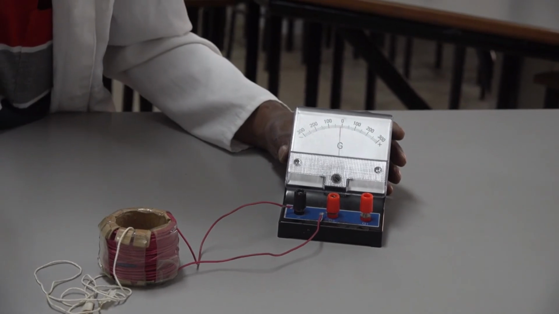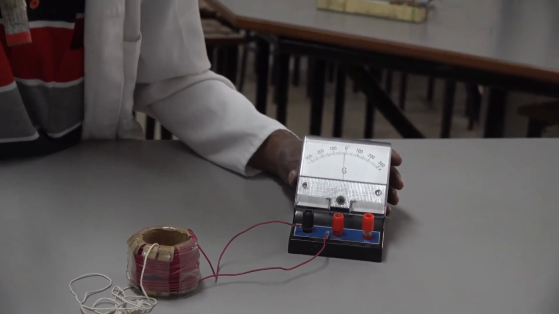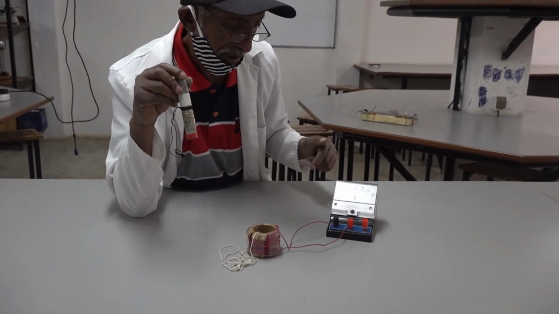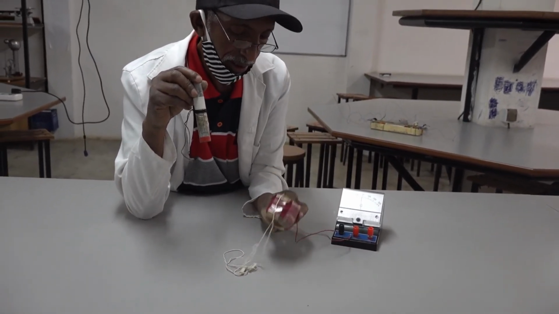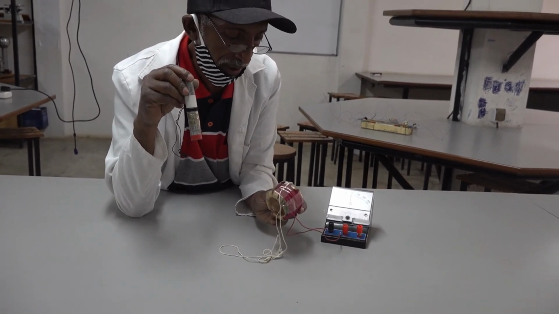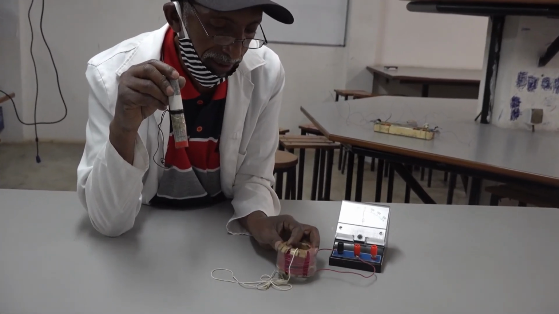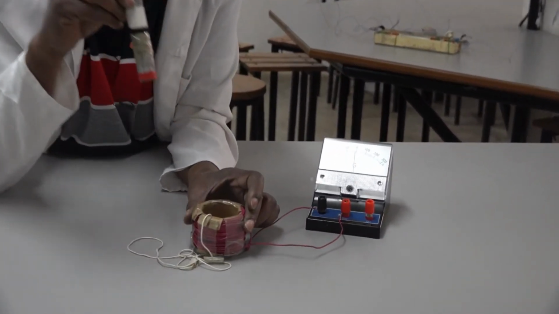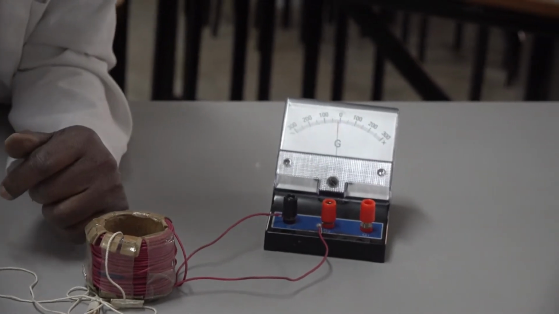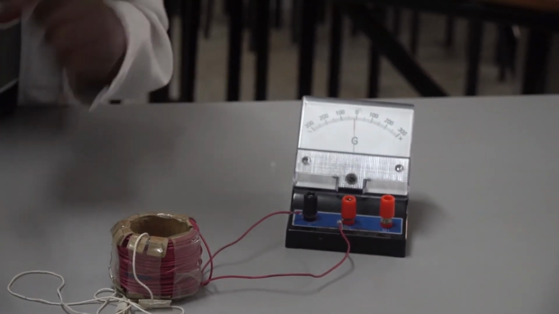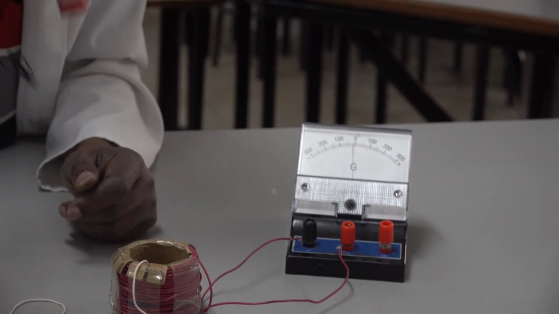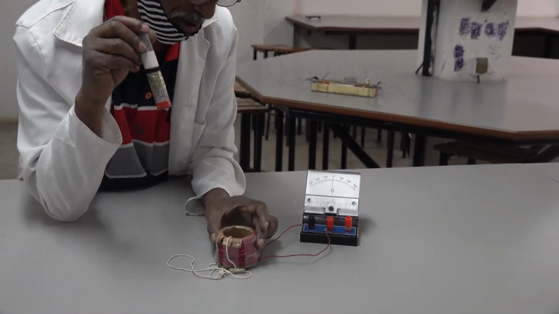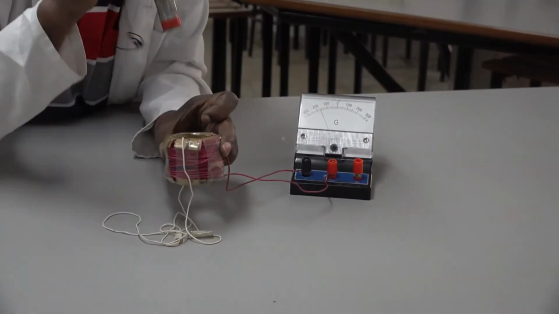May I show that? Remember, induced EMF is equal to n times delta phi over delta t. n tells you the number of turns in the coil. Delta phi is B times A times cos theta. So when the magnet is entering, cos 0 degrees is 1, maximum. But B delta A over delta t, the flux is changing very quickly. When we change very quickly, we have to have a large induced current. Shall we see that?